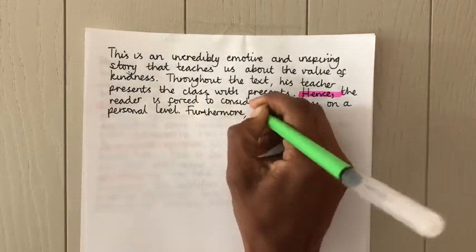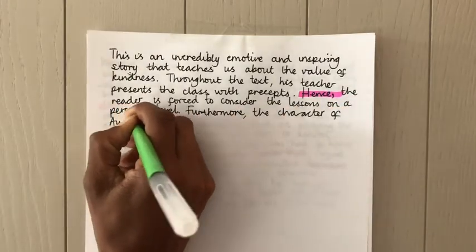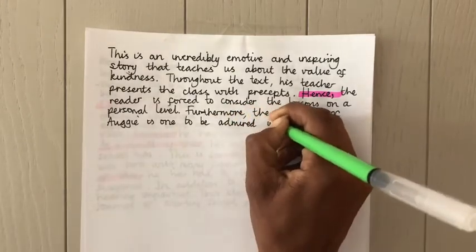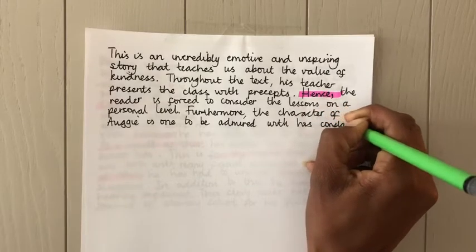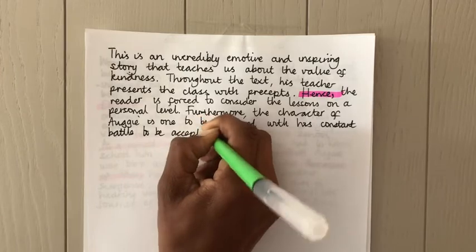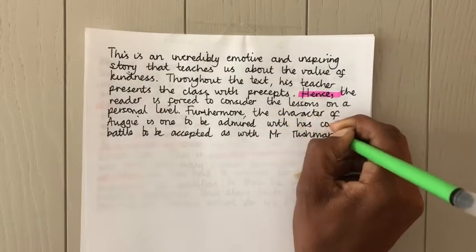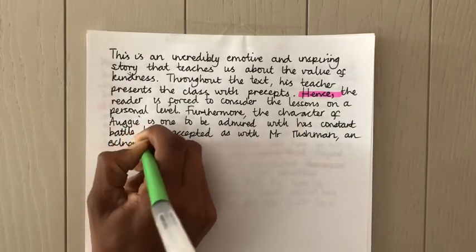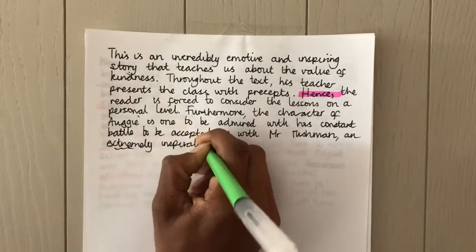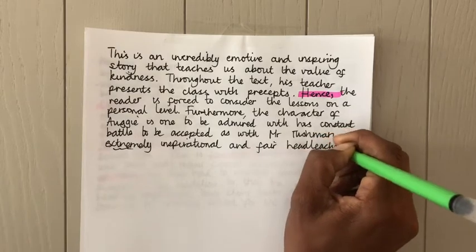Let's highlight another conjunction. I'm going to add an additional point, something else that I really enjoyed. Furthermore, the character of Augie is one to be admired. With his constant battle to be accepted. And I'm going to add another conjunction on, as with Mr. Tushman, an extremely inspirational and fair head teacher.